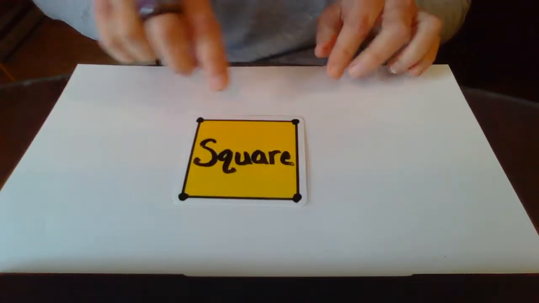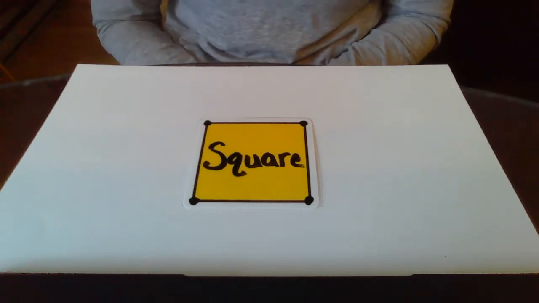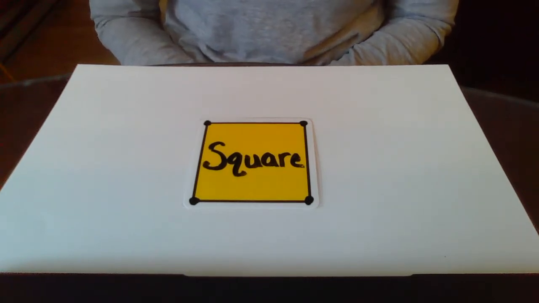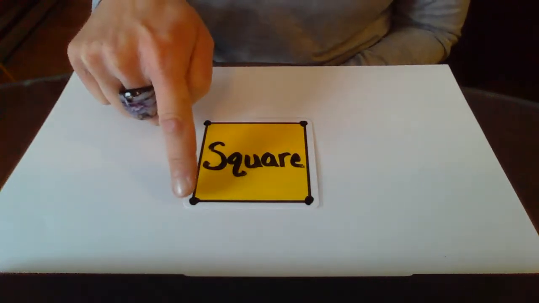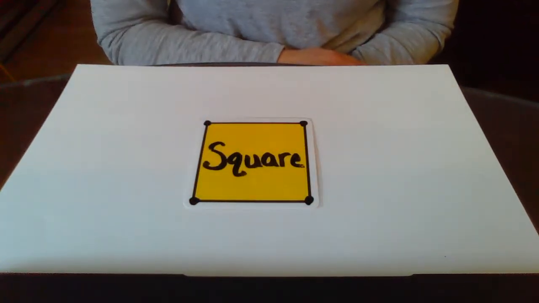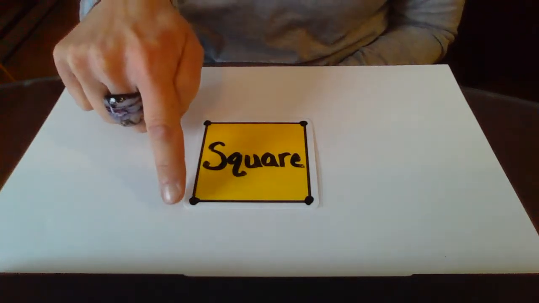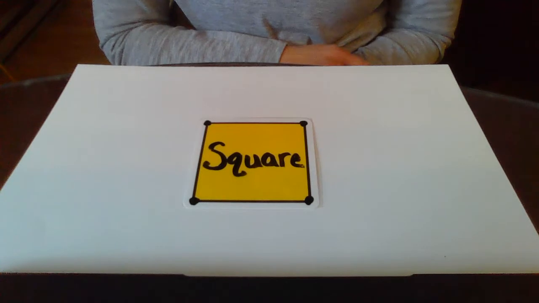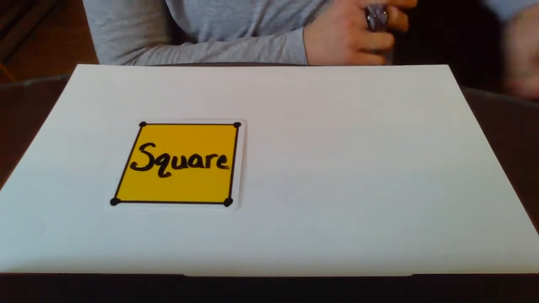Here's one I think everybody knows too. Here we go. We are looking right now at a square. Let's count his sides. 1, 2, 3, 4. Then I have 4 points. 1, 2, 3, 4. So let's take a look and see what I found in my house that is a square.